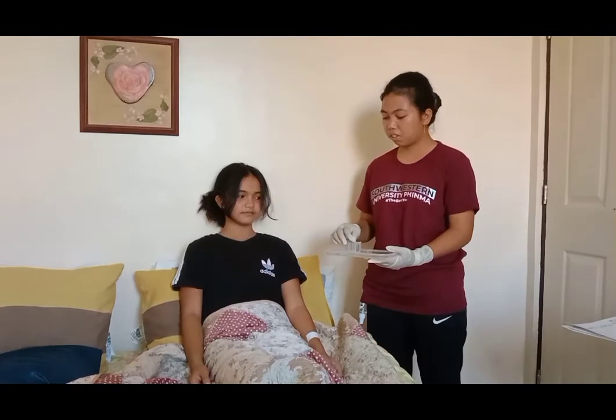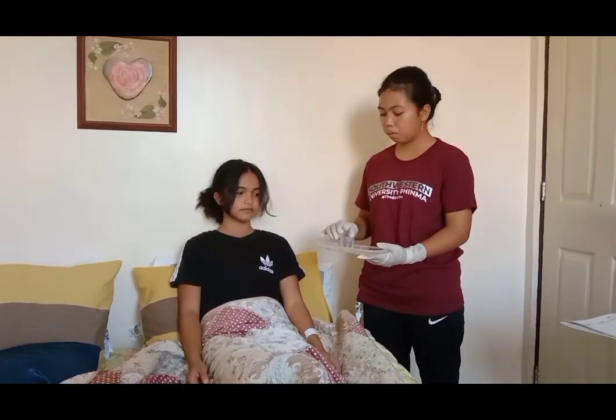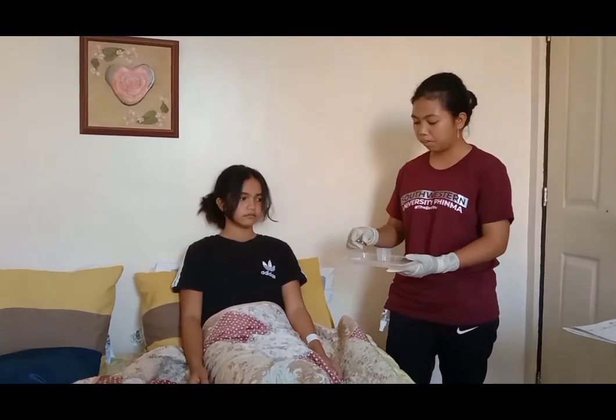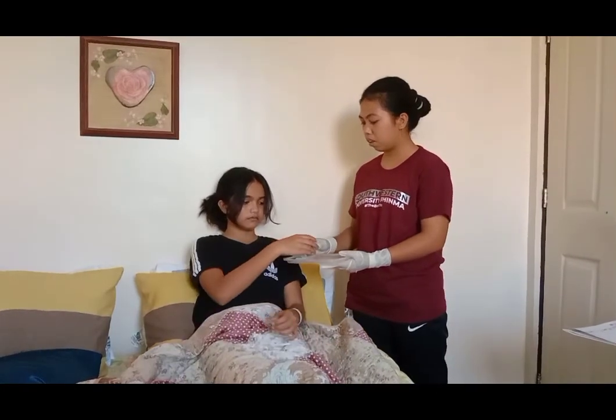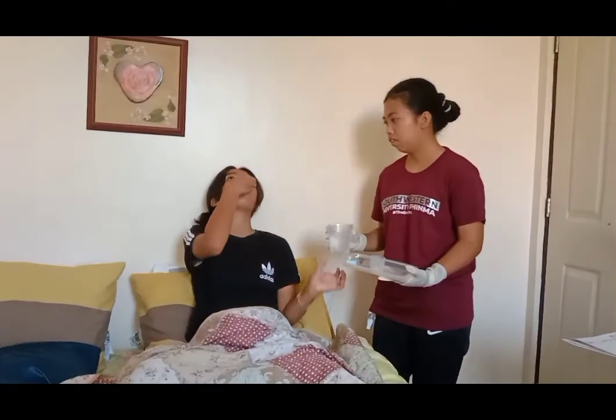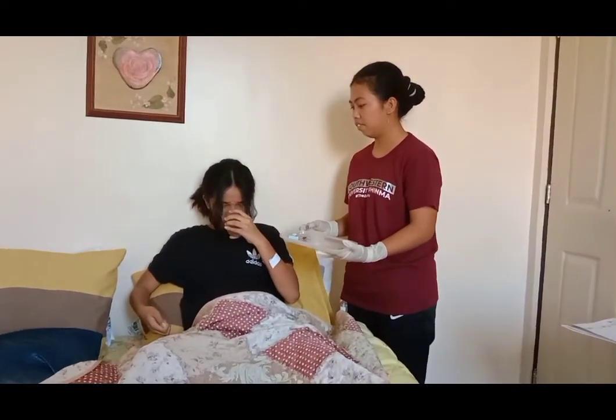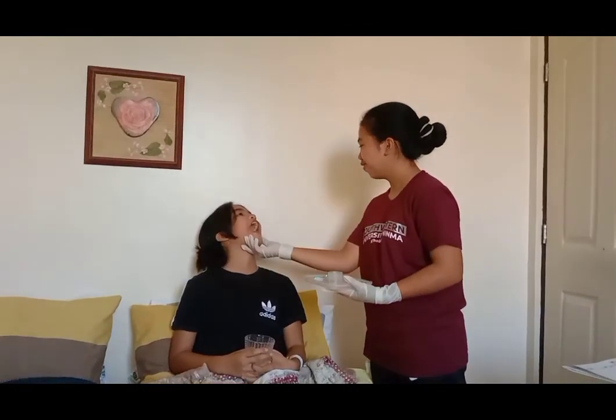So this capsule, ma'am, is two times a day. The time for now is 5 p.m., so we're going to take one capsule. Can you hold the capsule, ma'am? Stay until the patient has completely swallowed each medication, and ask the patient to open the mouth if uncertain whether the medication has been swallowed. So can you open your mouth, ma'am? Okay, done taking the medicine.